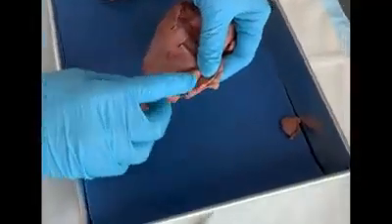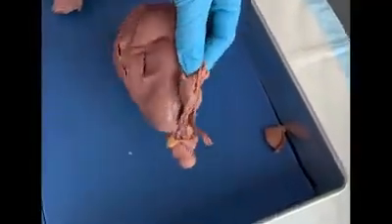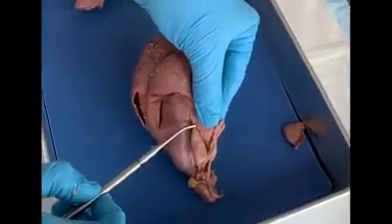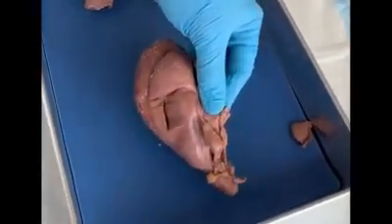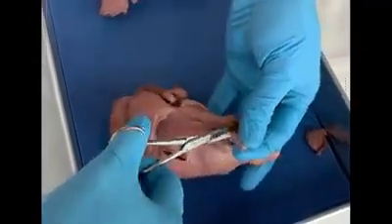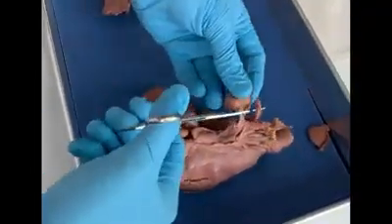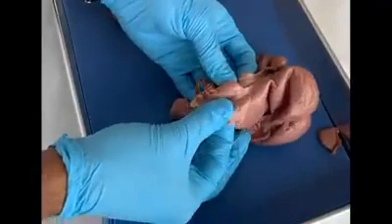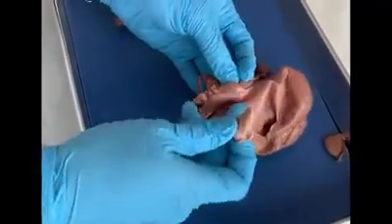So now I'm going to show you how to remove the ovary from the broad ligament. Now if you notice here, this is the ovarian ligament. I'm just going to snip at it here. And I just cut away the ovary. And you have the ovary. You can do the same thing to the other side as well. Notice that the two ovaries have different sizes. This one is larger than the other one because one is the more dominant one.